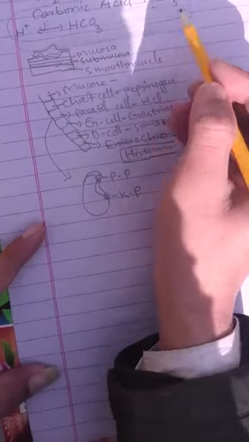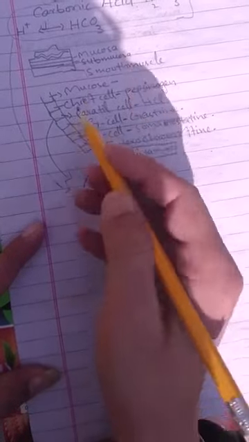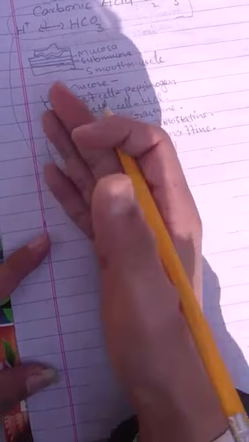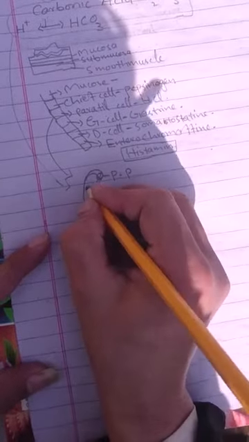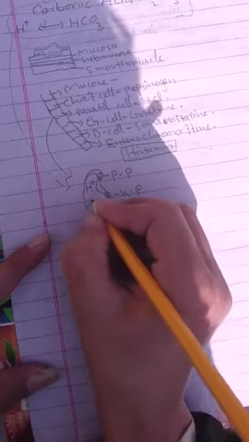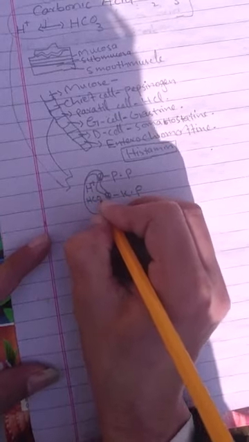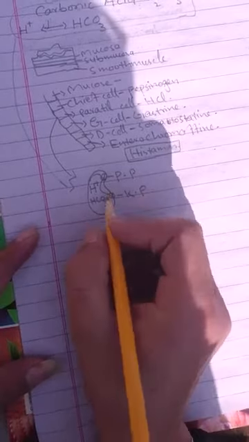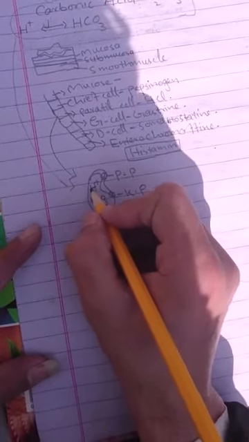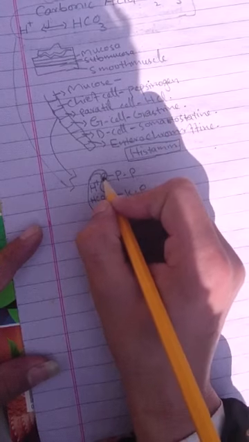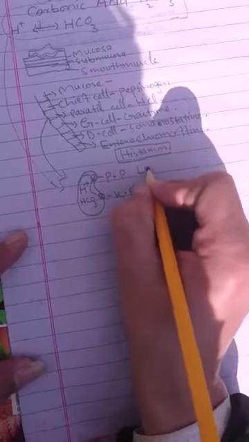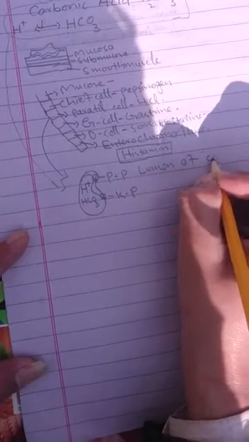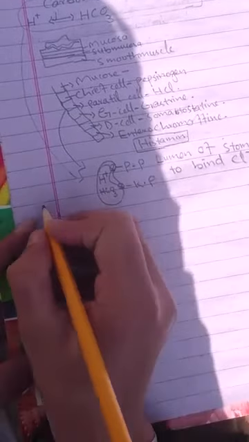So the carbonic acid, this process happens inside the parietal cells where it will split into two, the hydrogen ion and the bicarbonate. The hydrogen ion will go out through this pump into the lumen of the stomach to bind with chlorine to form hydrochloric acid.